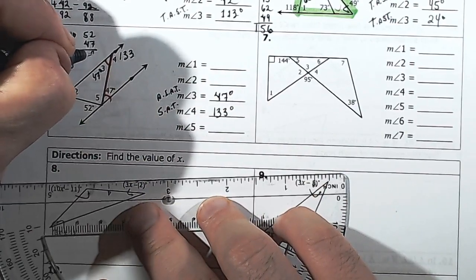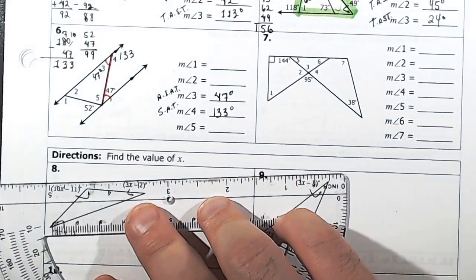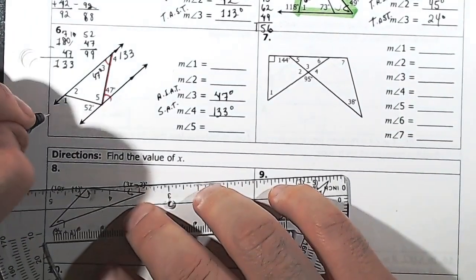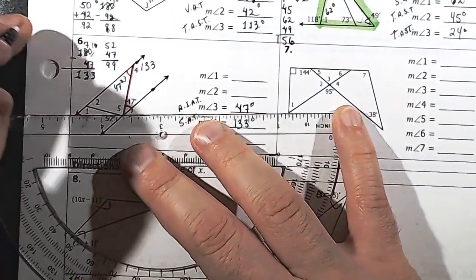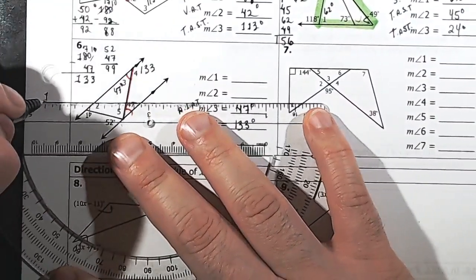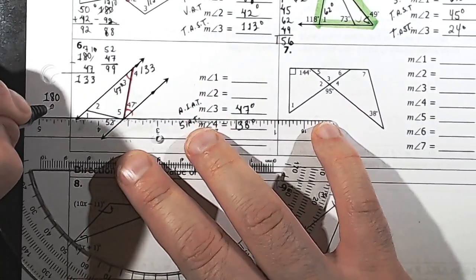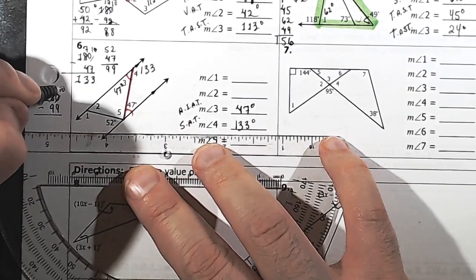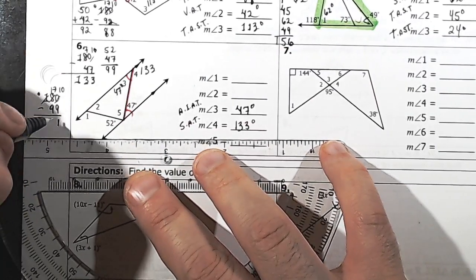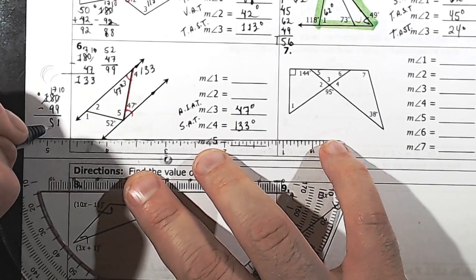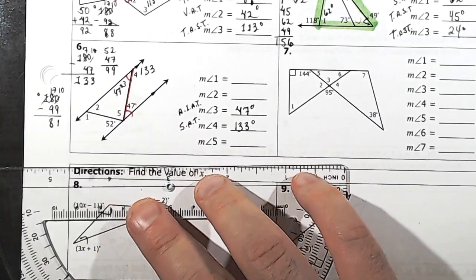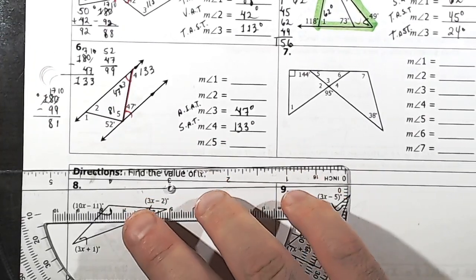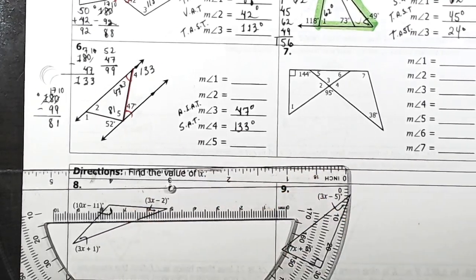So 2 plus 7 is 9. 5 plus 4 is 9. So I've got 99 degrees. And if I subtract 99 from 180, we do that over here, run out of space. We'll take 180 and we'll subtract 99. Okay, we'll have to borrow all the way over, make this 17, make this 10. 9 from 10 is 1. 9 from 17 is 8. Okay, so the missing angle 5 is 81 degrees.